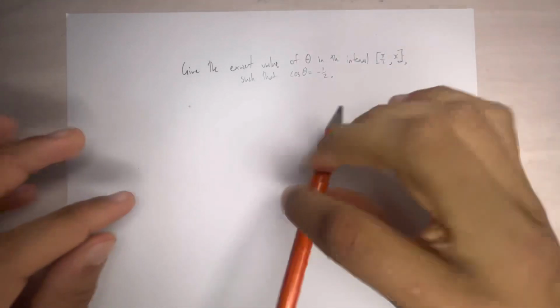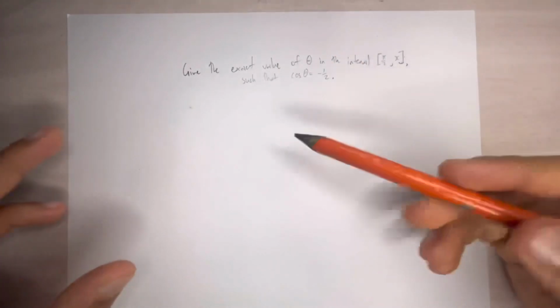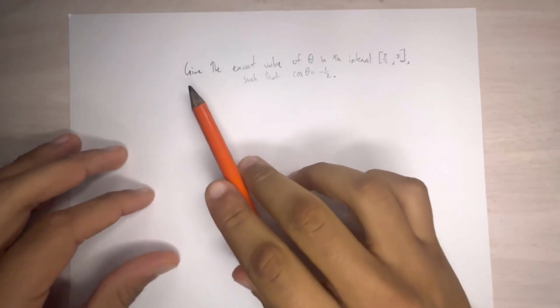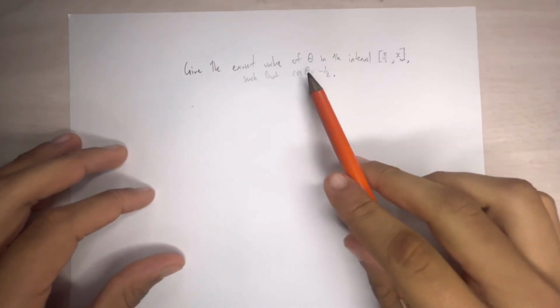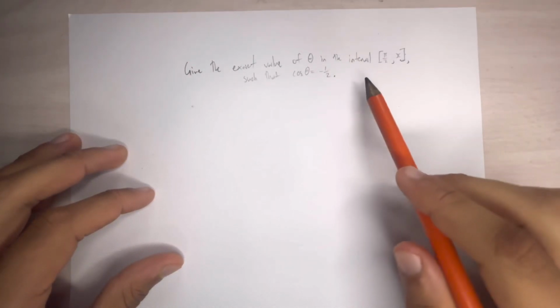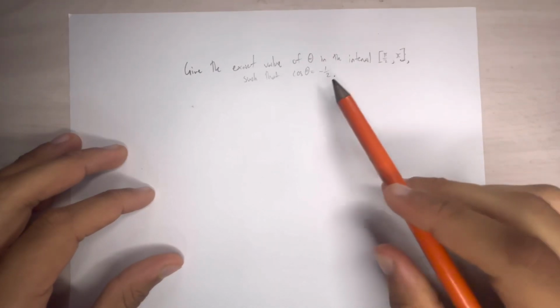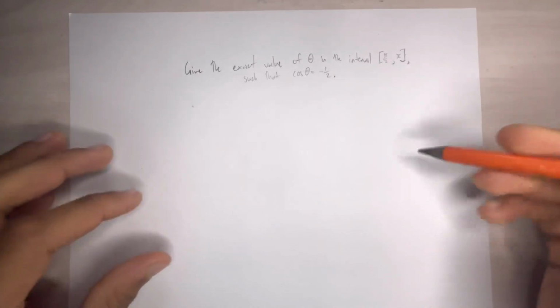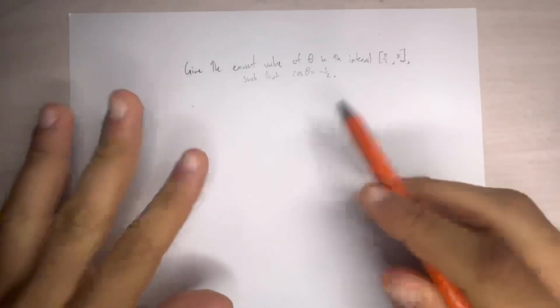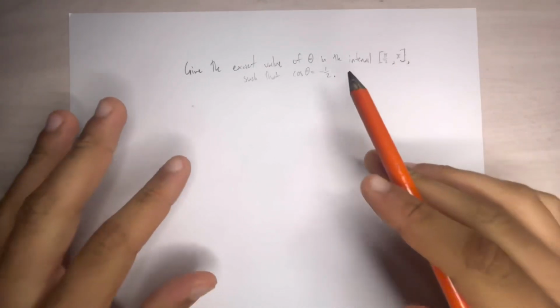And we're going to start right off the bat with the question. It says, give the exact value of theta in the given interval, such that cos of theta equals -1.5. And the first thing we have to find here is what are we looking for?